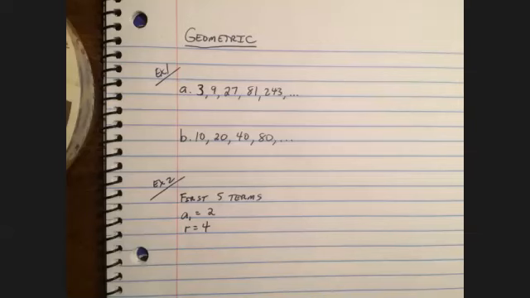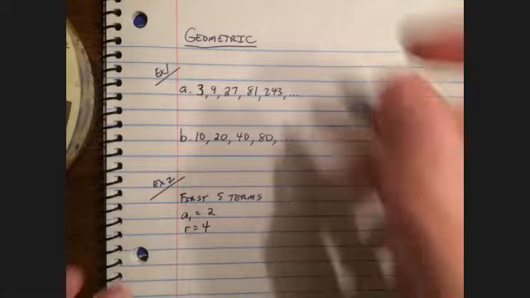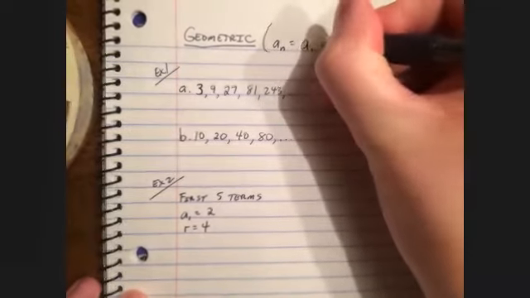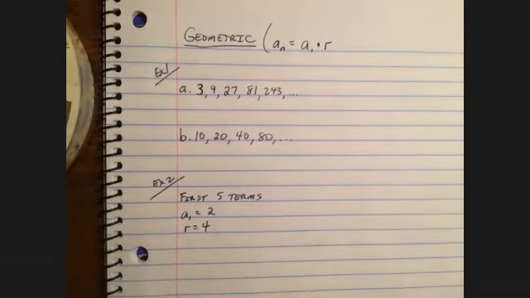Okay, geometric sequences and series. The first thing I probably need to write is the formula that you're given here at the top. Let me go ahead and write that in here. So remember our nth term, a sub n, is equal to our first term, and we're going to multiply that times a common ratio, and then we're going to raise it to the power of n minus 1.